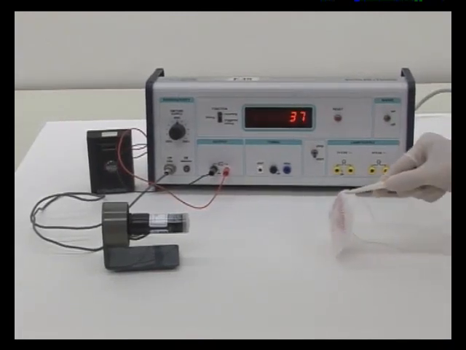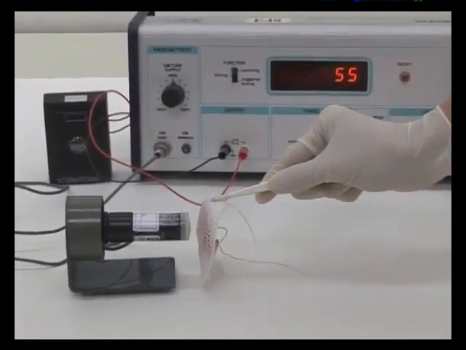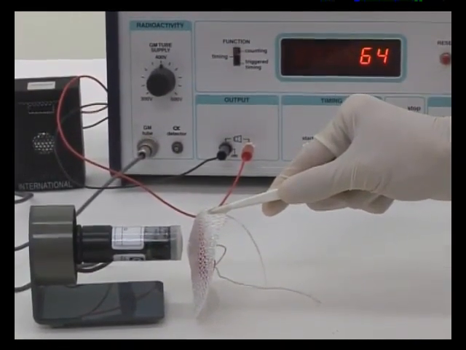A gas mantle is held in front of the GM tube. What does the count record tell us about the gas mantle?